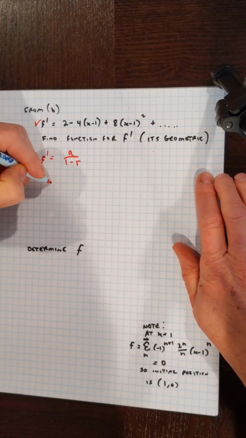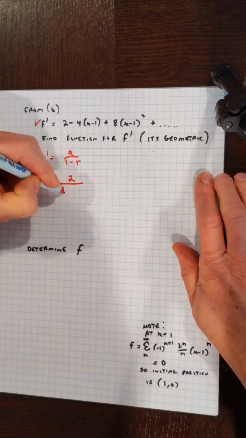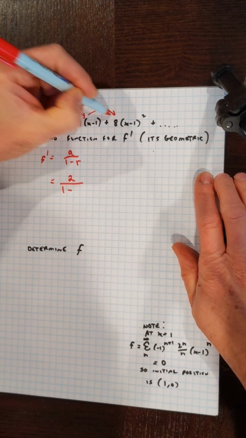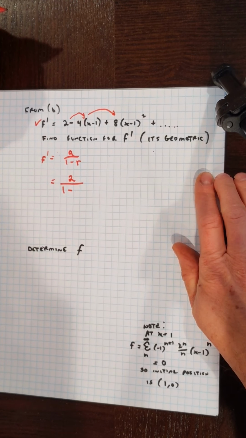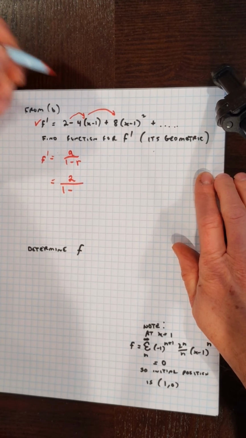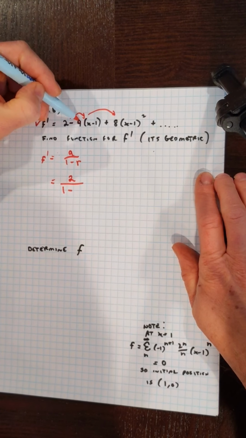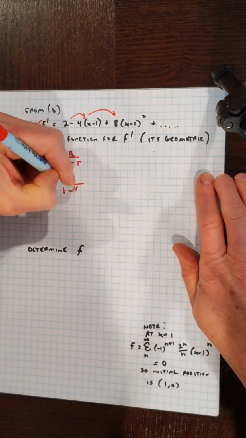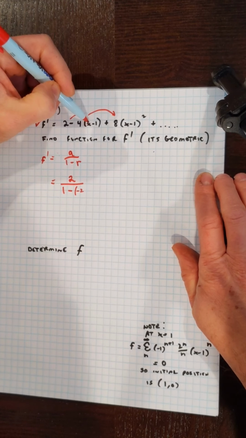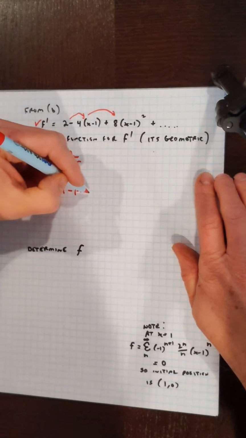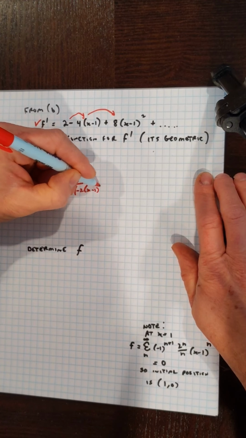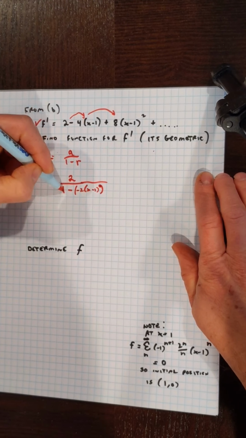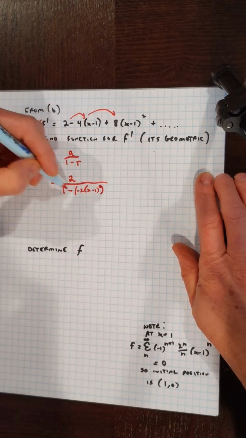My a is 2. My r is, what am I multiplying by each time? Well, we did that in the ratio test, and it should be the same. Each time I multiply by negative 2, so negative 2. Then each time I'm multiplying by x minus 1. Oops. So there's a over 1 minus r, and we've got to tidy this up a bit.